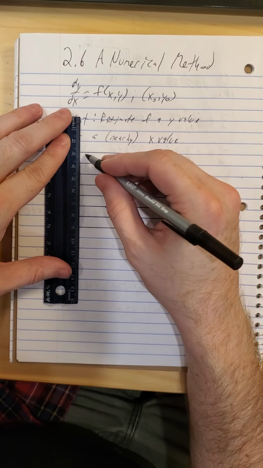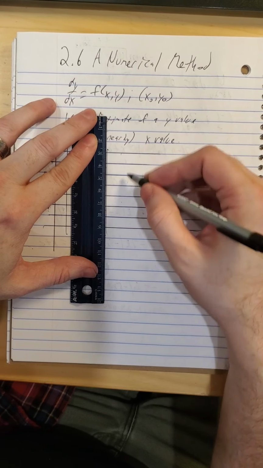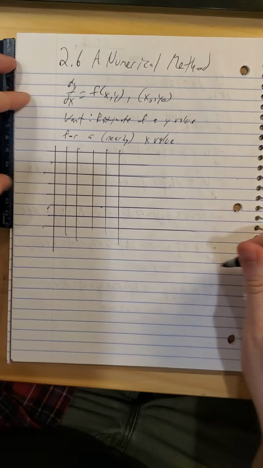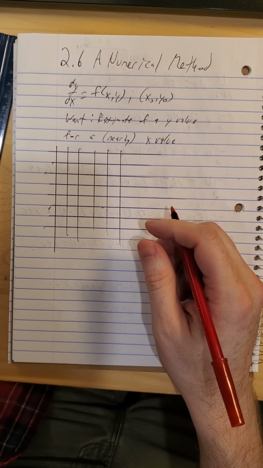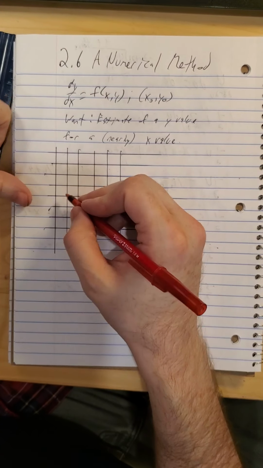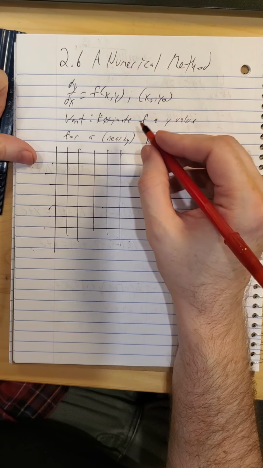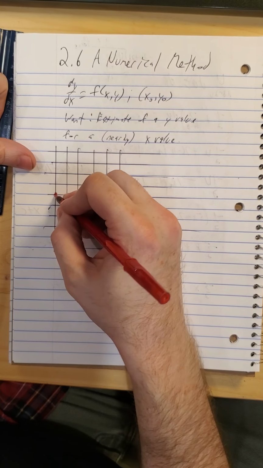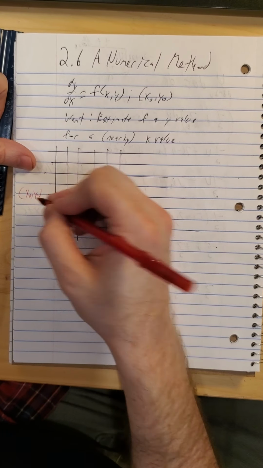All right, again, I'm just kind of roughing these in. We'll use our imagination and pretend that all these are nice and neat and evenly spaced. So we're somewhere in the xy plane, and here's a bunch of ordered pairs. Let's say that we have this differential equation, and we know one initial value. So this one will be our x naught, y naught.